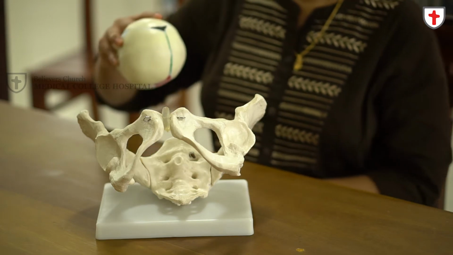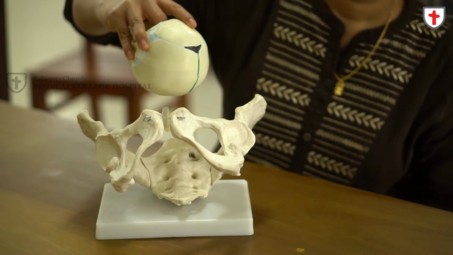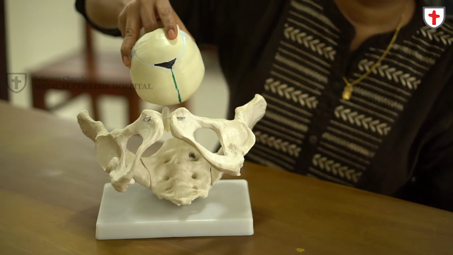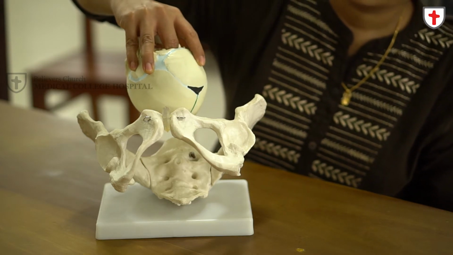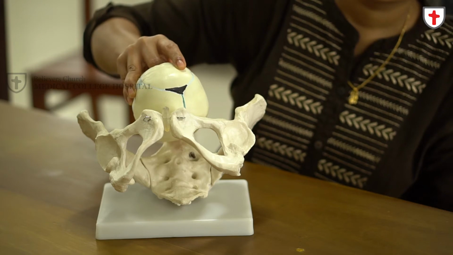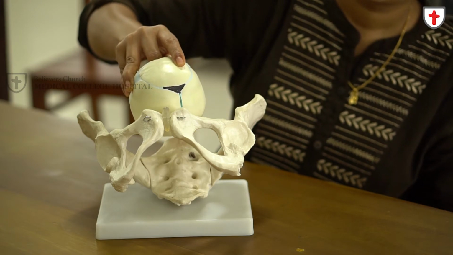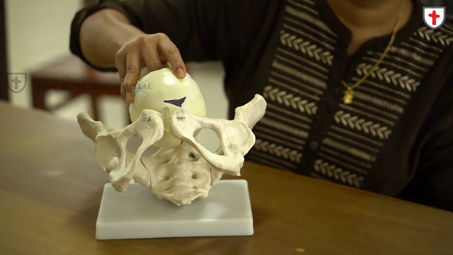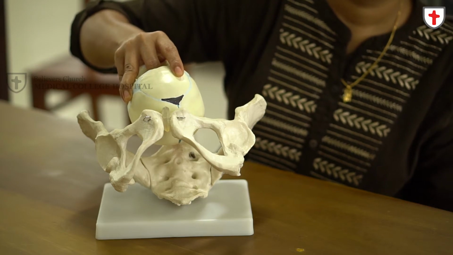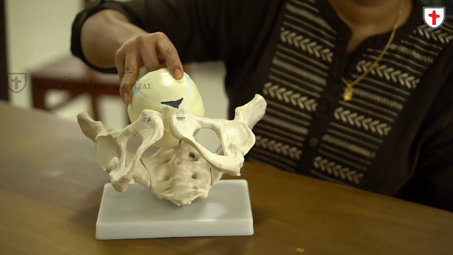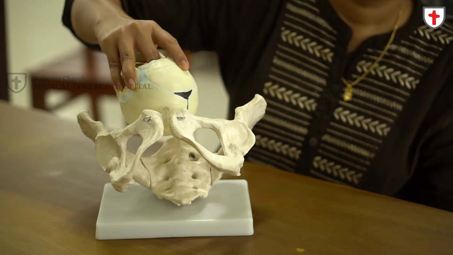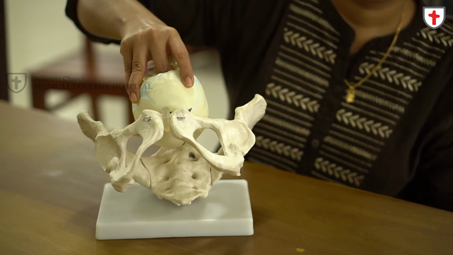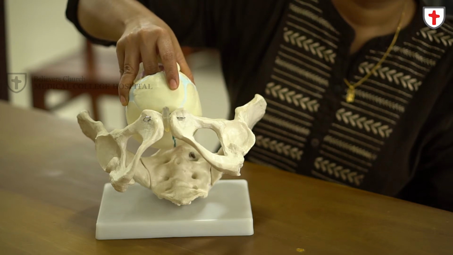So the fetus tends to adjust to enter the brim in the oblique diameter and to come out of the pelvis in the anteroposterior diameter. That is the basis of internal rotation. The factors that facilitate internal rotation are the elastic recoil when the occiput touches the levator ani, the ischial spine impedance, as well as the pelvis.